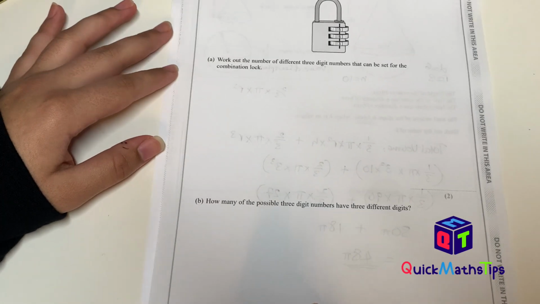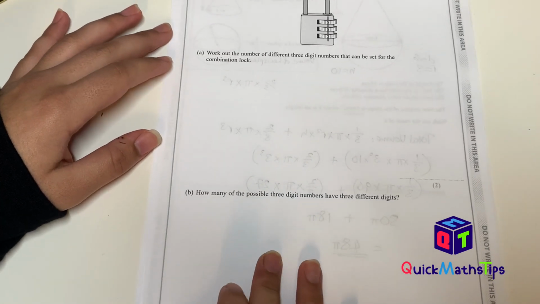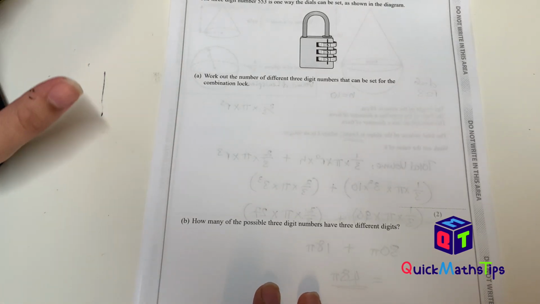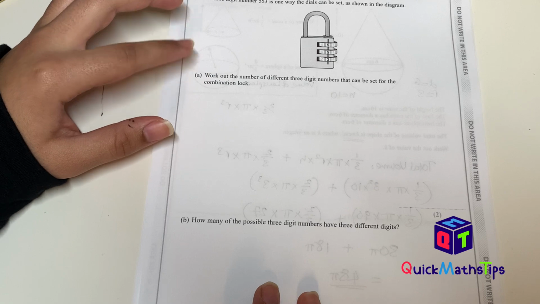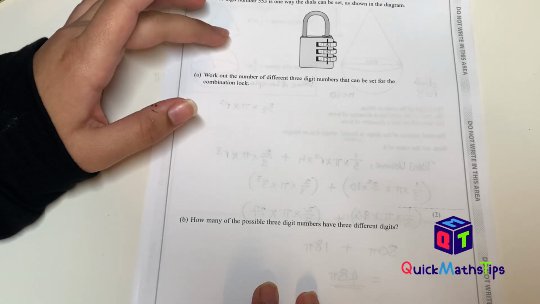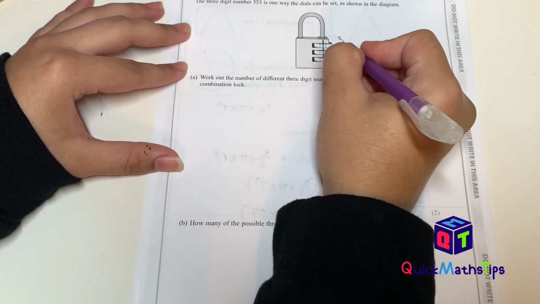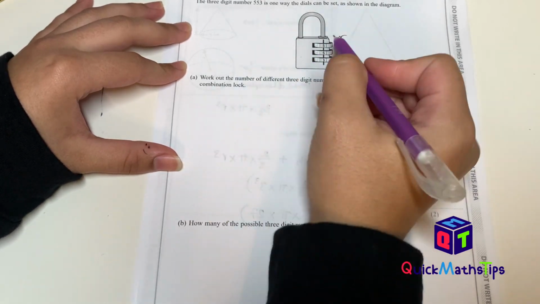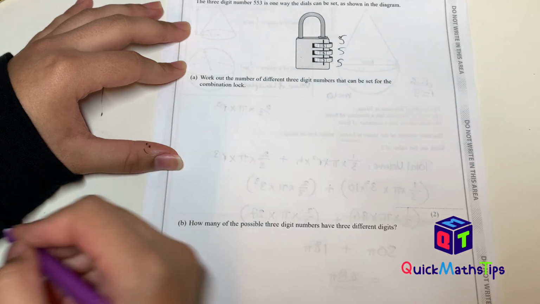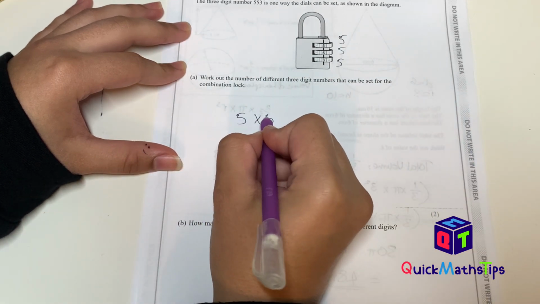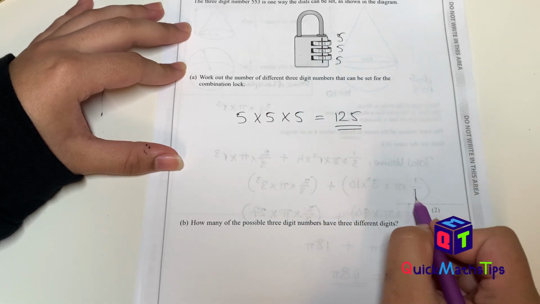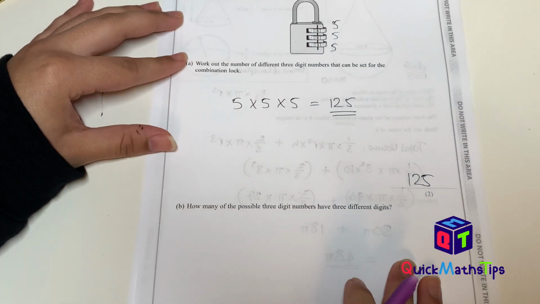Okay, let's carry on. There are 3 dials on a combination lock. Each dial can be set to one of these numbers. So what are the different possibilities that we can use for this combination lock? Now, there are 5 options for the first go, 1, 2, 3, 4, 5. There are 5 options for the second, and there are 5 options for the third one. So you're going to do 5 times 5 times 5, which is 125. There are 125 possible ways to do this.